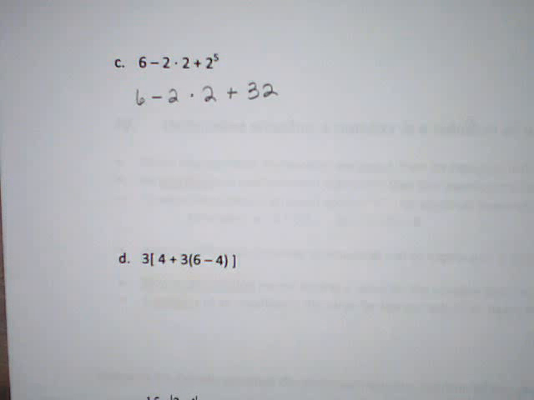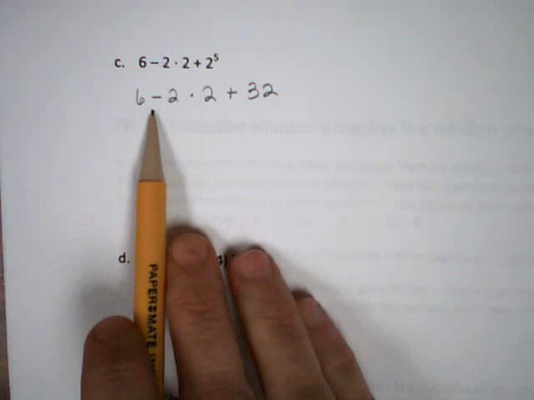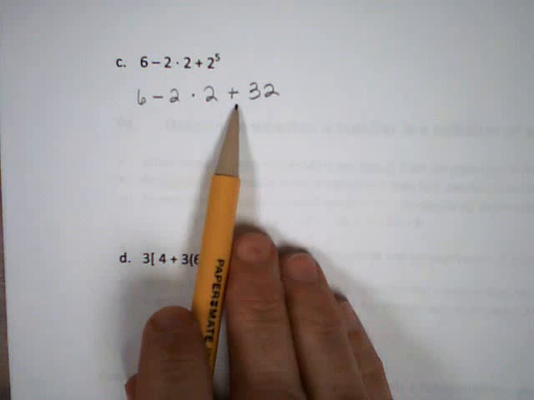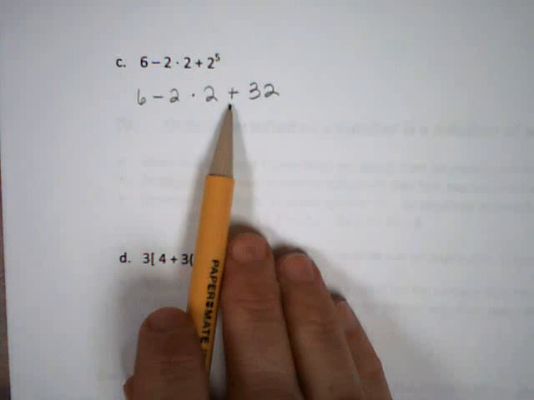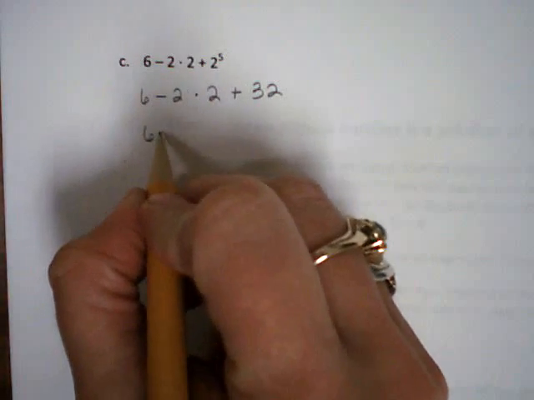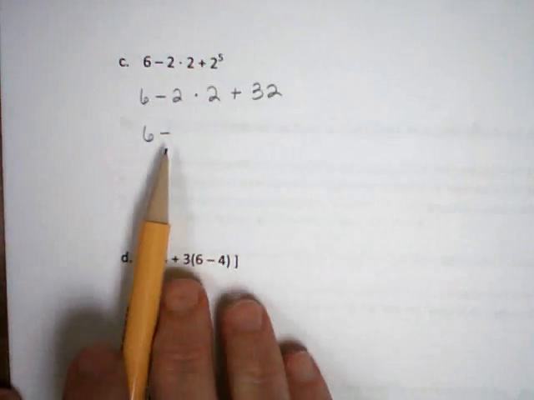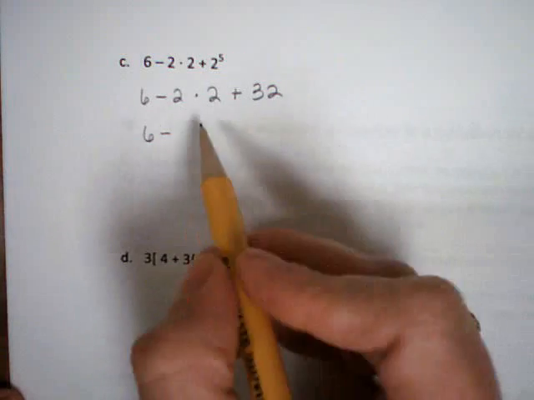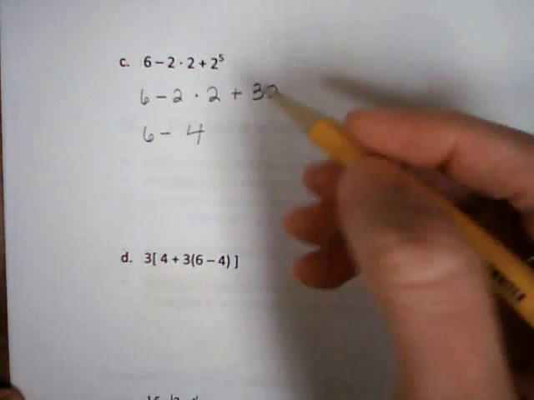Then I'll look at what kind of operations I have: subtraction, multiplication, addition. Which one would have to be done first? It would be the multiplication. So bring down the 6, the negative sign, 2 times 2 would be 4, plus 32.